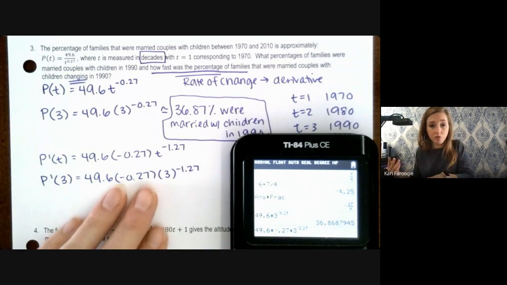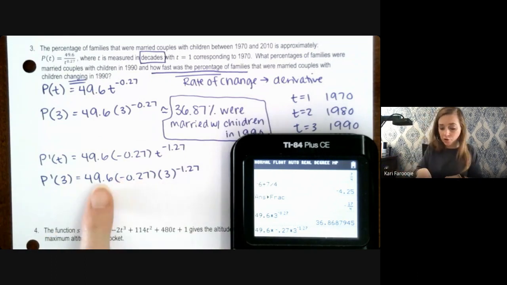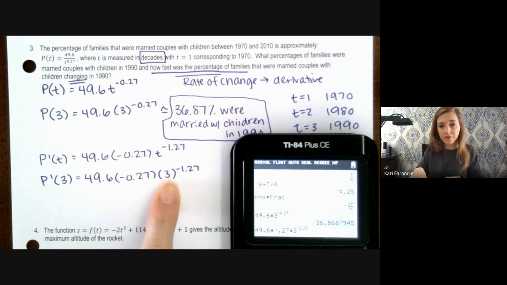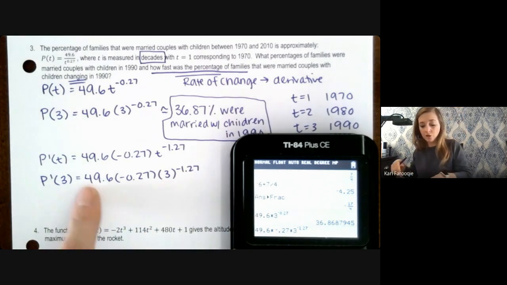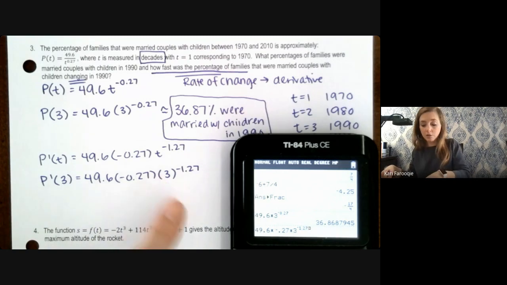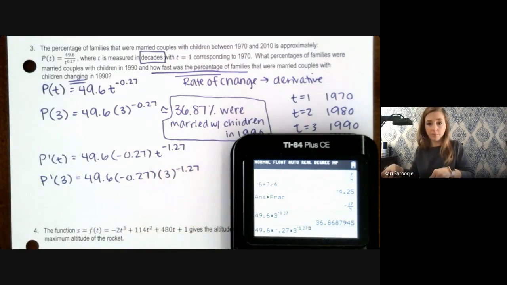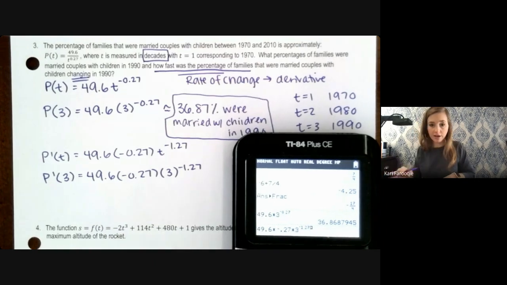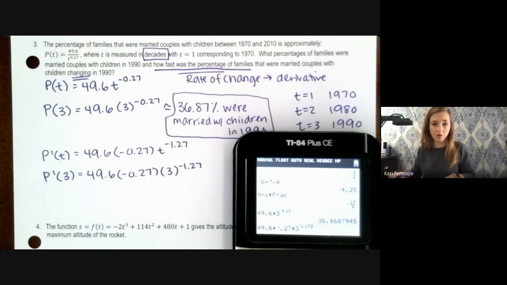It knows to do that here also. So don't multiply 49.6 times negative 0.27 times 3 and take that quantity to an exponent. That's not what you're doing here. You can multiply 49.6 times negative 0.27, but that quantity is getting multiplied by 3 to the negative 1.27. So it's not the same thing.